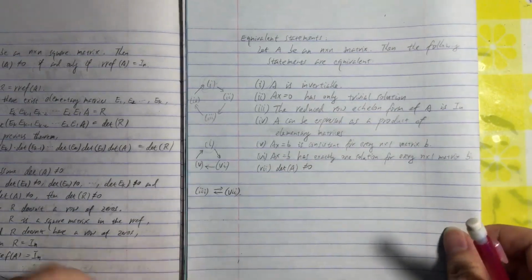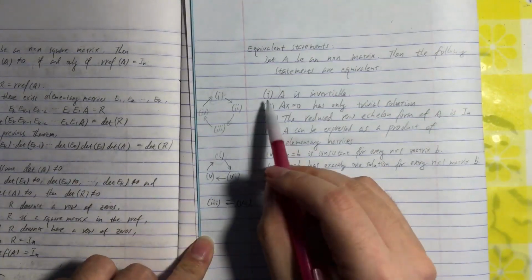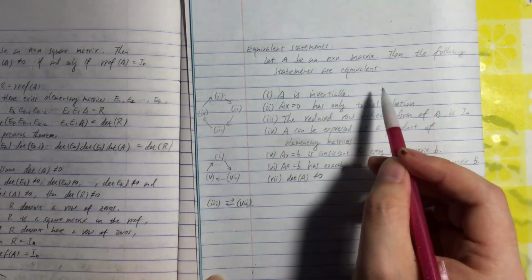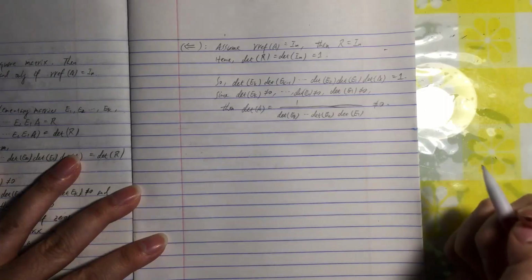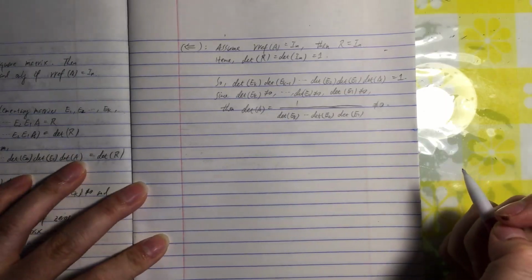And in general, keep this idea in mind. First statement says A is invertible. Last statement says determinant of A is not 0. They are equivalent. So keep the following idea in mind. We'll use it very, very frequently.